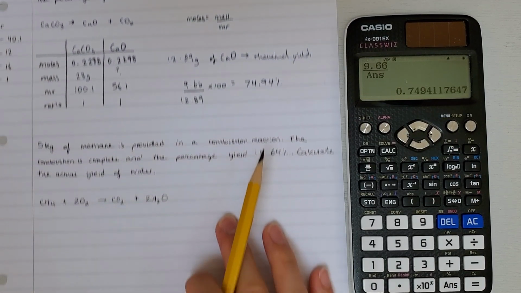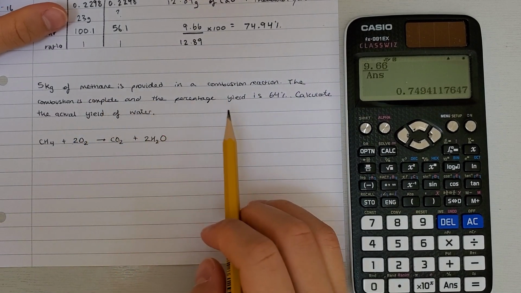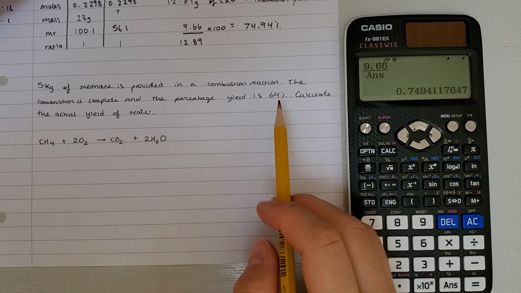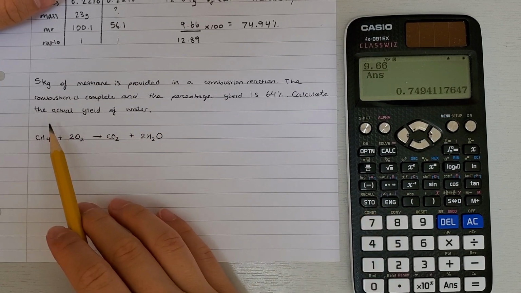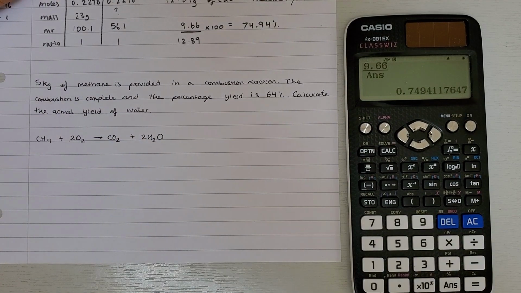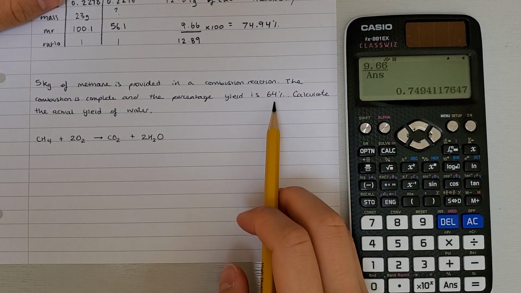So if we do one more example, 5 kilograms of methane is provided in a combustion reaction. The combustion is complete and the percentage yield was 64%. Calculate the actual yield of water. So this means that 64% of the theoretical yield was produced, right?